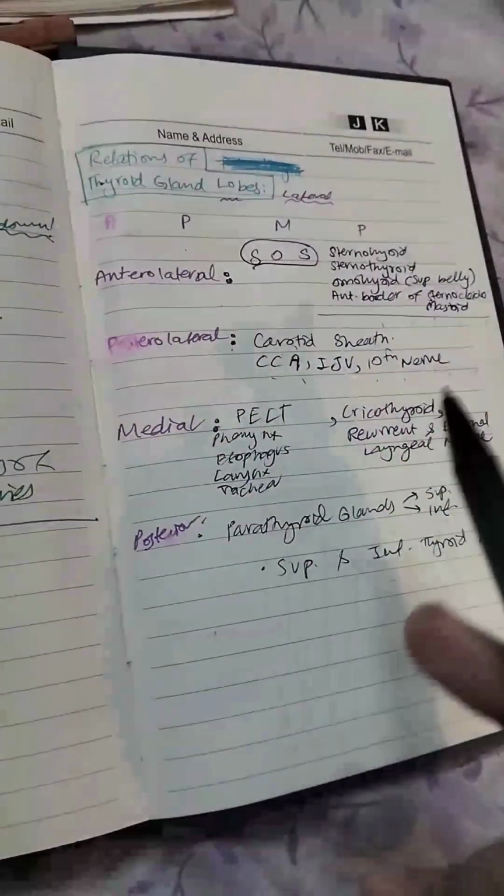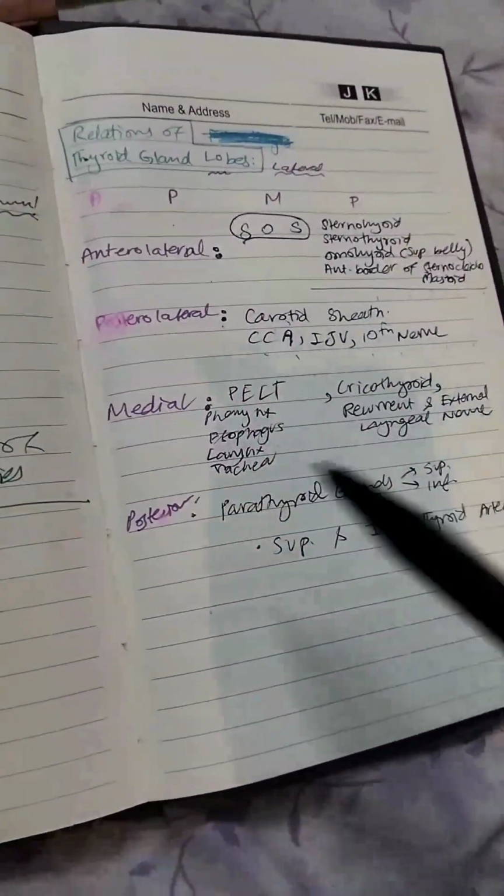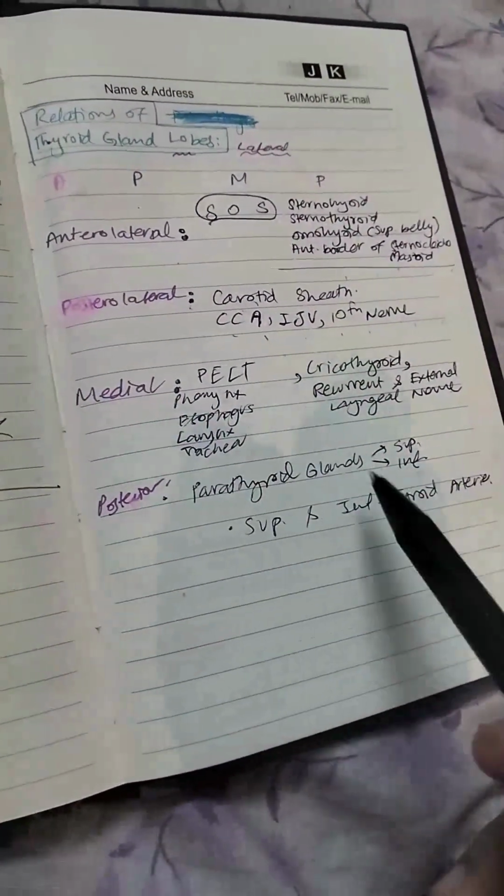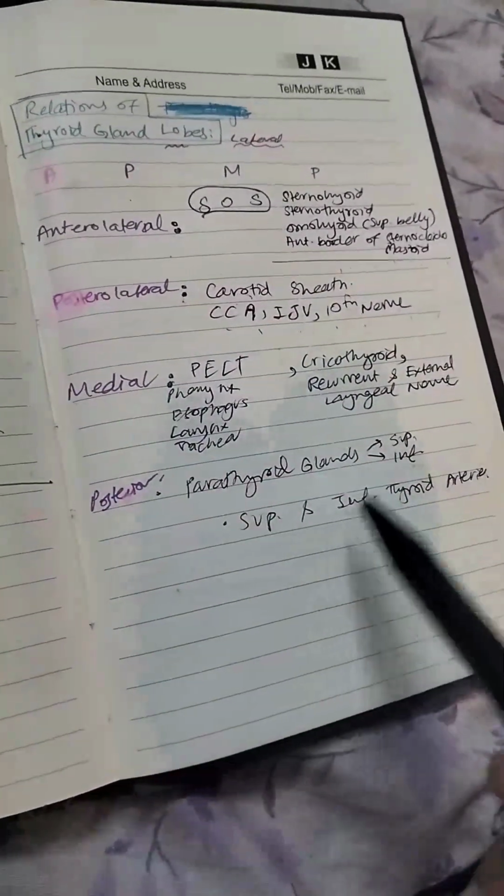Now let's talk about the posterior relation. So what is going to be present posterior to the thyroid gland? Of course, the parathyroid glands. So we're going to have the superior and inferior parathyroid glands in the posterior relation. And we also have the superior and inferior thyroid arteries.